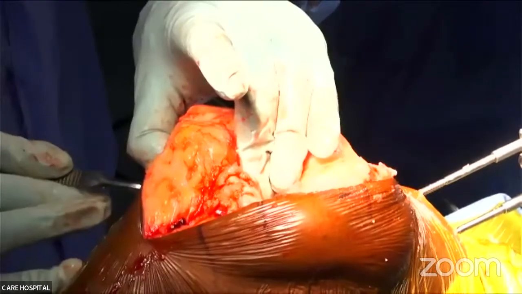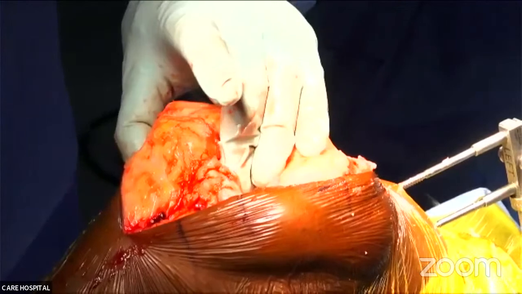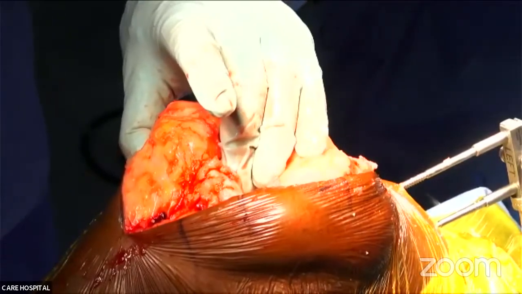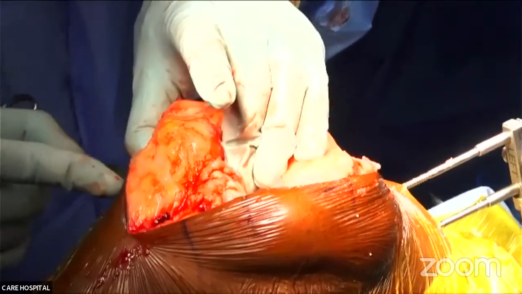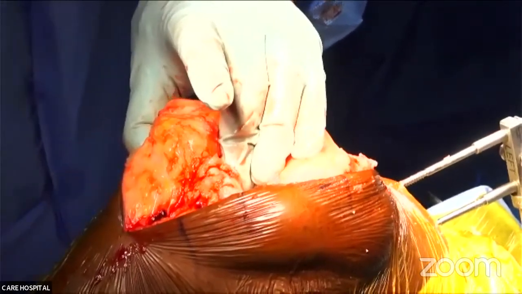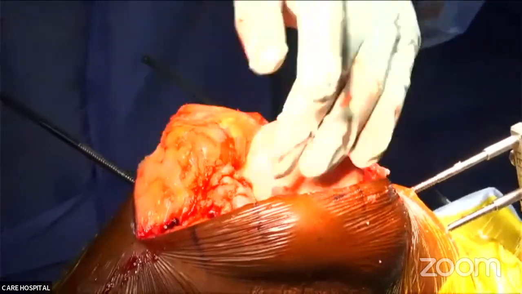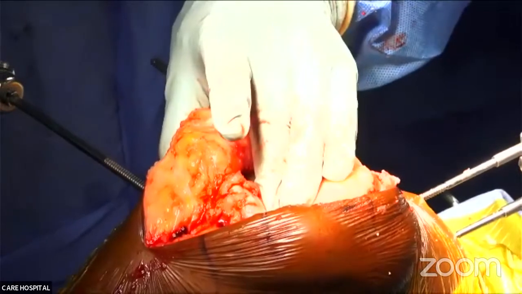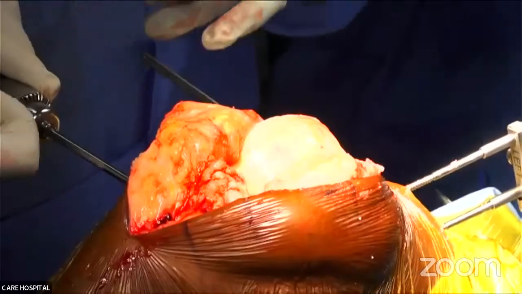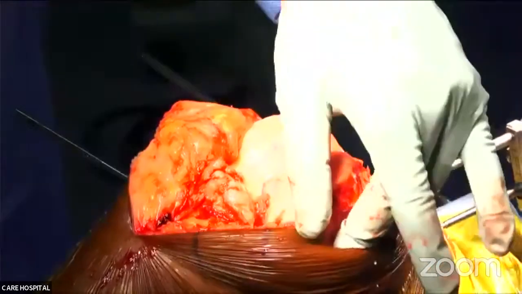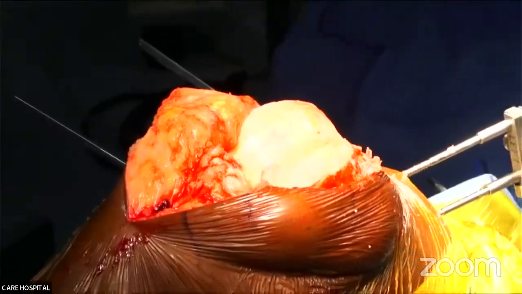Another point which is different from navigation is that we have to fix the patient's limb with the robotic arm. Another very important aspect is that we have to fix the femur and tibia with the robotic arm. So this is what he is doing now. Small pins for retraction. Now we have to fix the femur and tibia with the robotic arm. So this step is different from navigation.